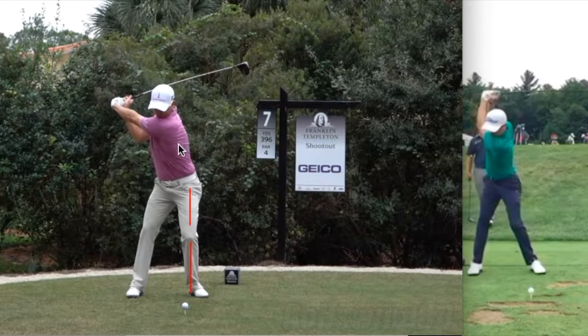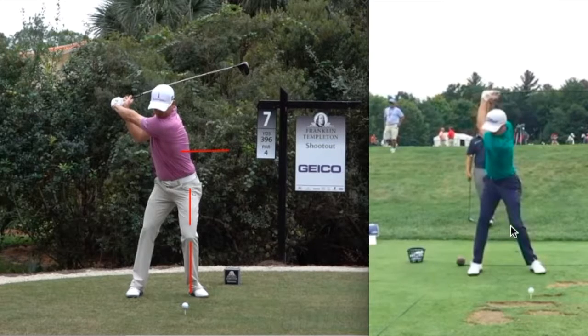Zach also has no left lateral bend in his backswing. We can see no creases in his shirt here, which means he has a very flat backswing, which will also shorten his shoulder turn.